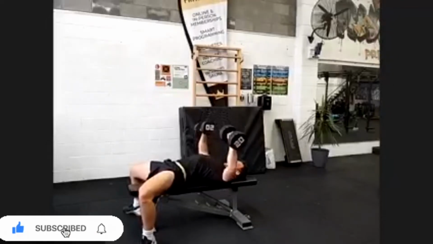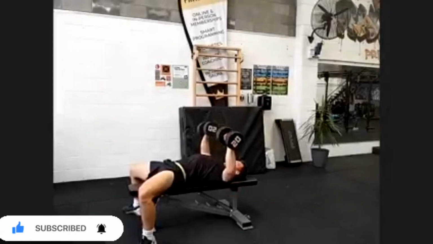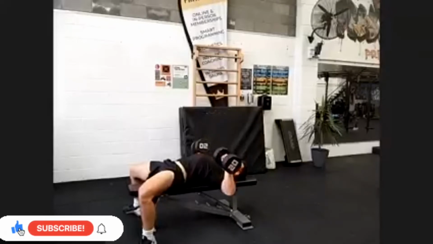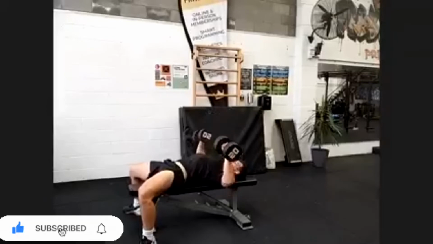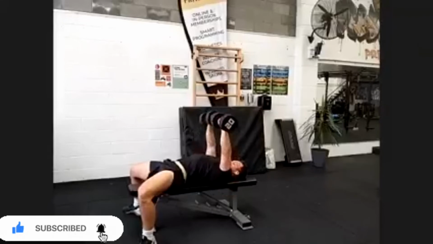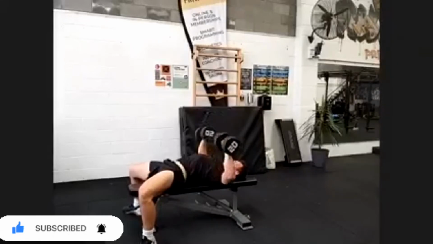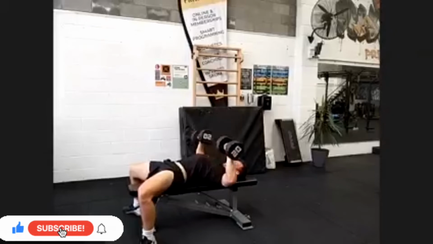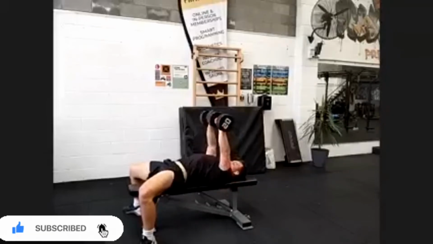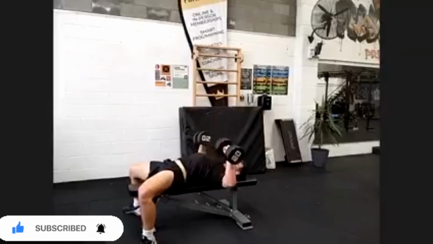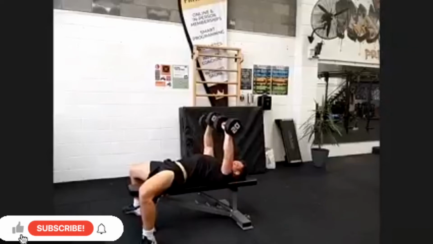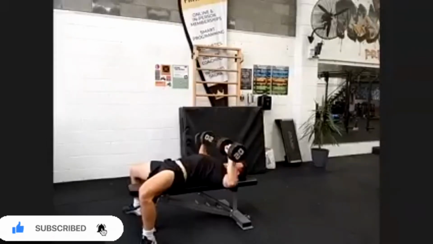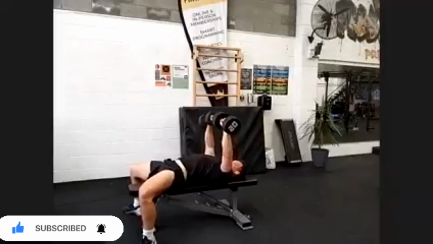But what I'm going to do here is go that extra mile. I'm going to rep out, and rep out completely so that I know I've exhausted that movement pattern. That's 10. That's 15. That's 25.